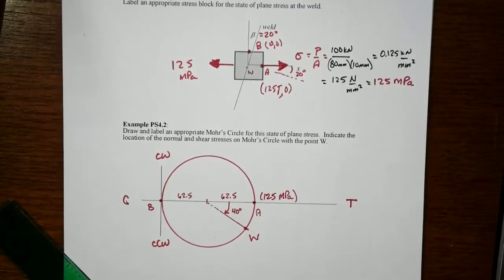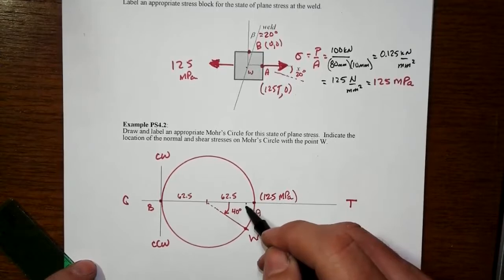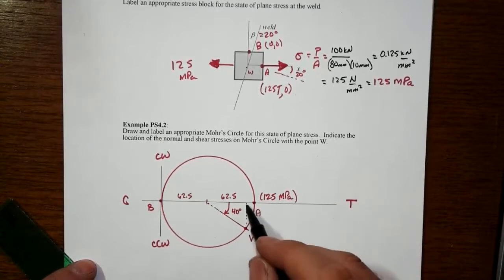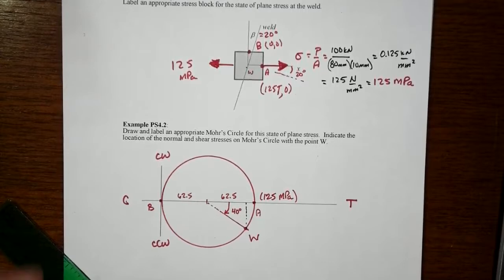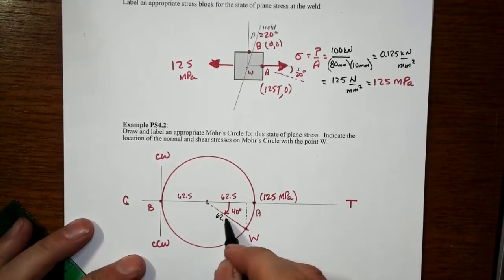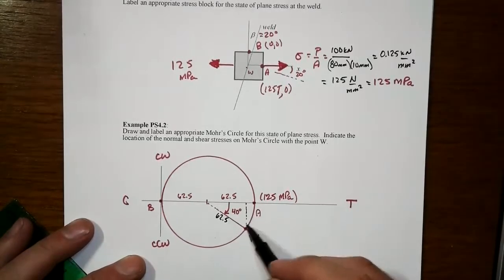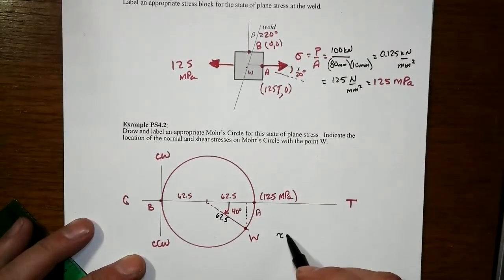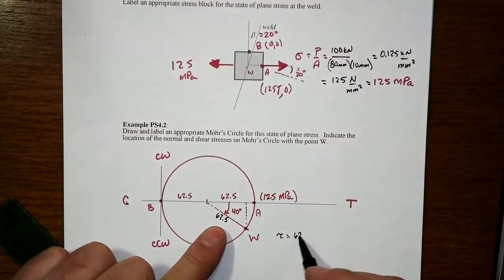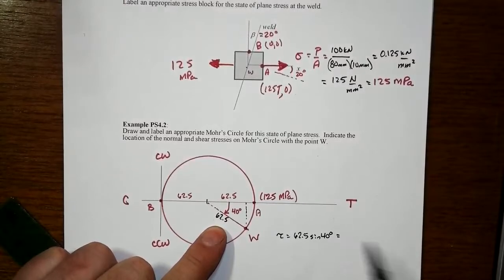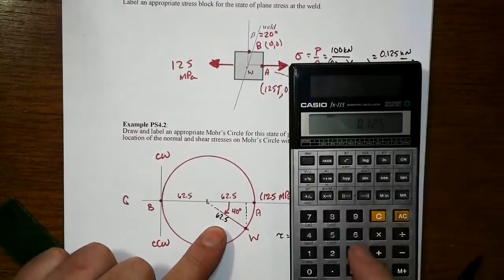Then all we have to do is figure out what the normal stress and shear stress are that go along with that. The shear stress would be that vertical portion. The radius is 62.5, so this tau value is going to be opposite: 62.5 times sine of 40 degrees.